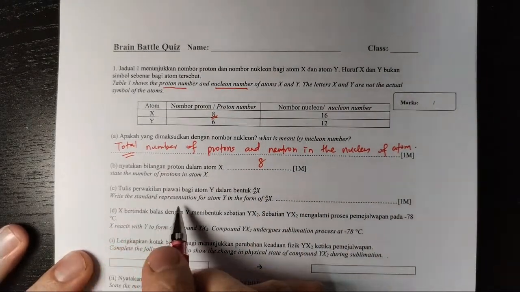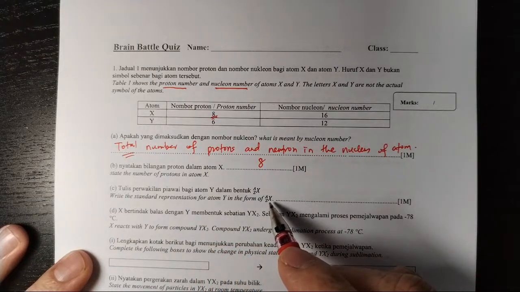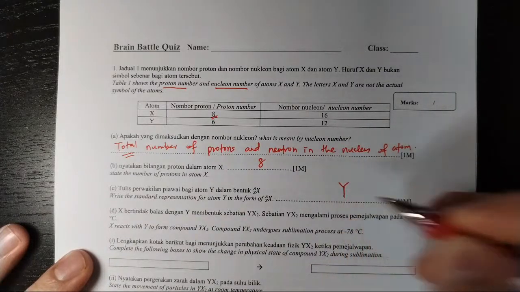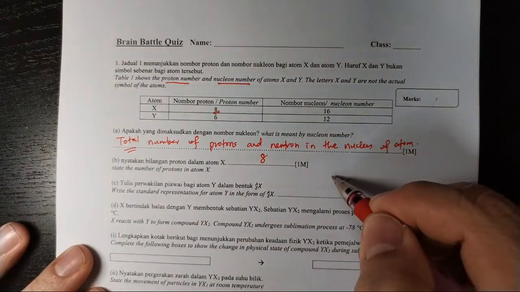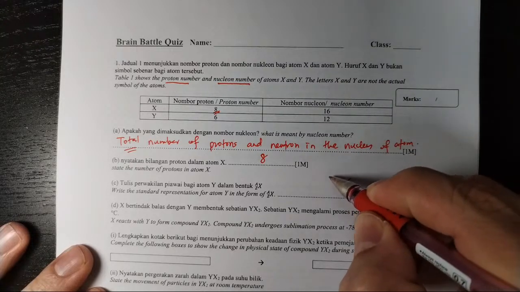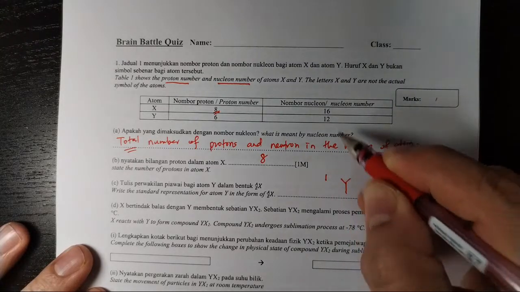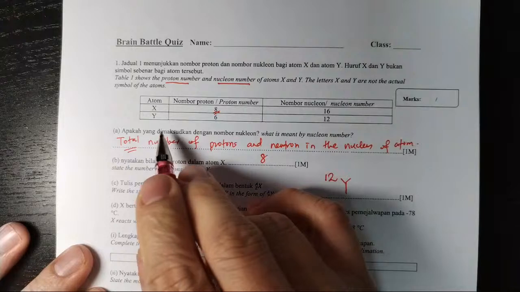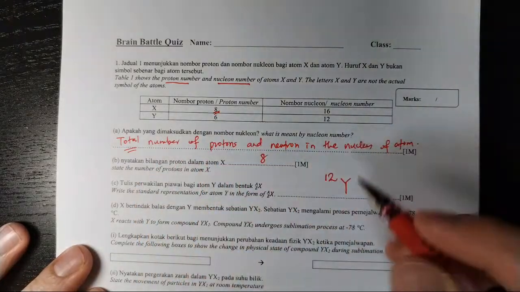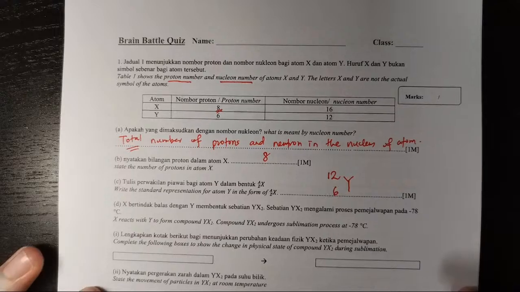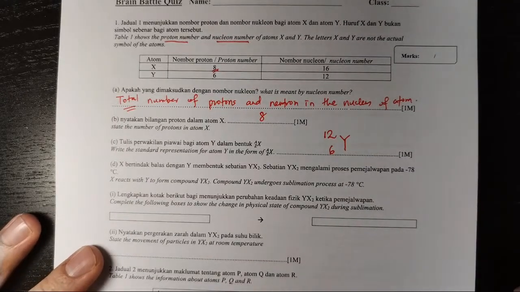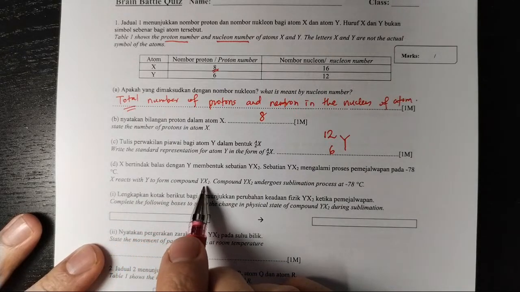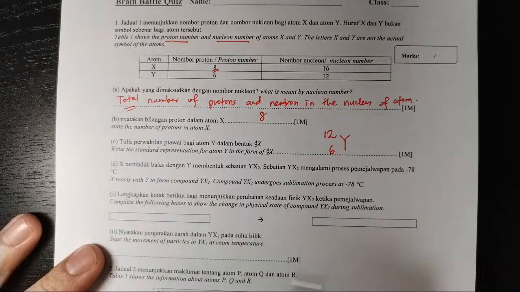Next, write the standard representation, A over Z X, for Y. We don't know the symbol, so we just use Y. A is the nucleon number, so the nucleon number is 12 for Y, and then the proton number is 6. Next, X reacts with Y to form XY2.